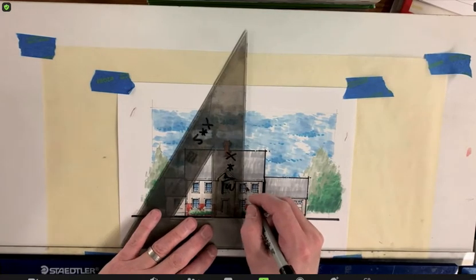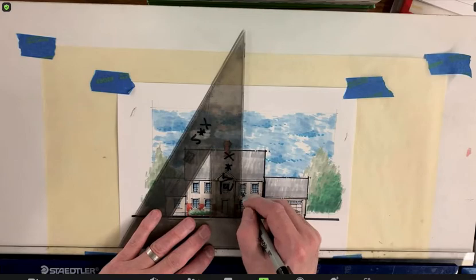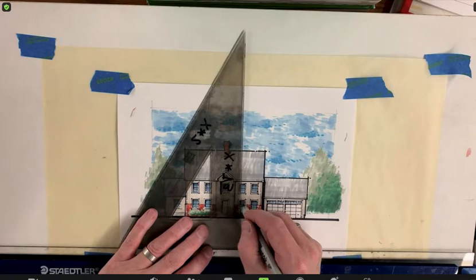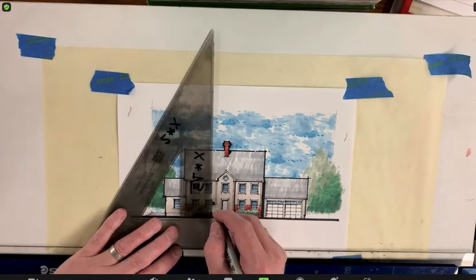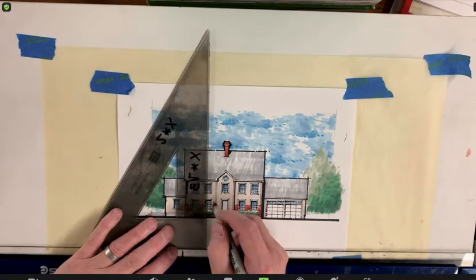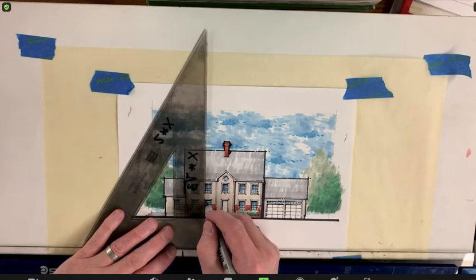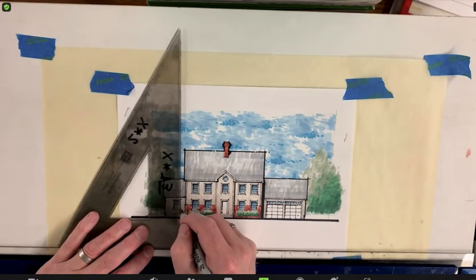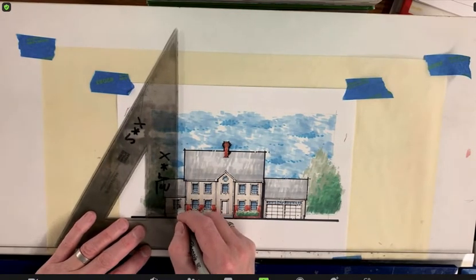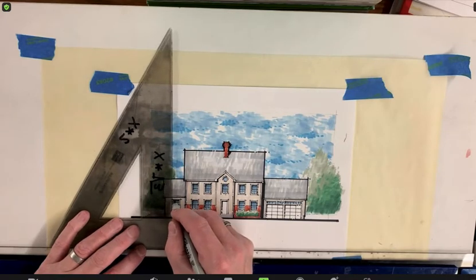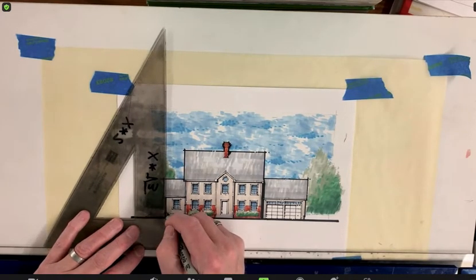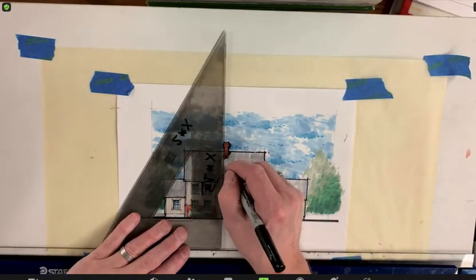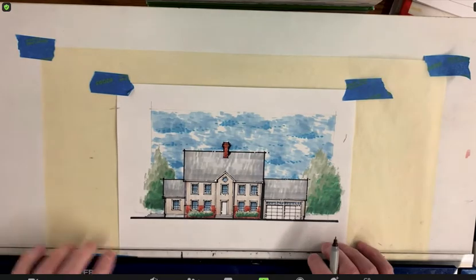Once I'm done with these lines, what should I be thinking of doing next? I would do the trees next. I would get the trees, and then I would start thinking about texture, and in particular, the roof, of course. But it's all the same as when you did your elevations on tracing paper.